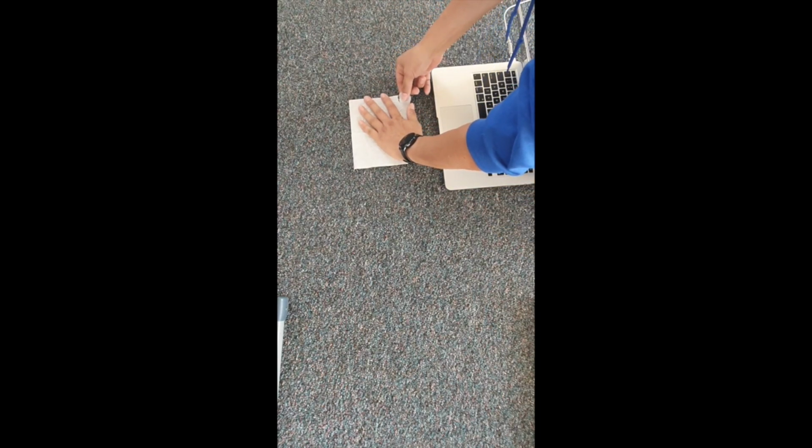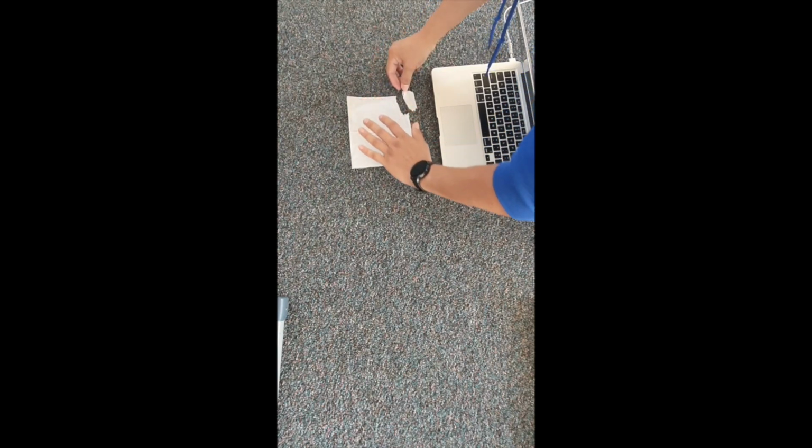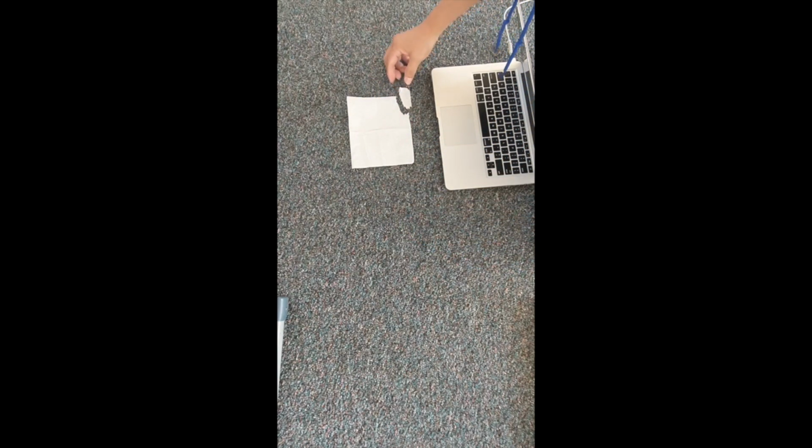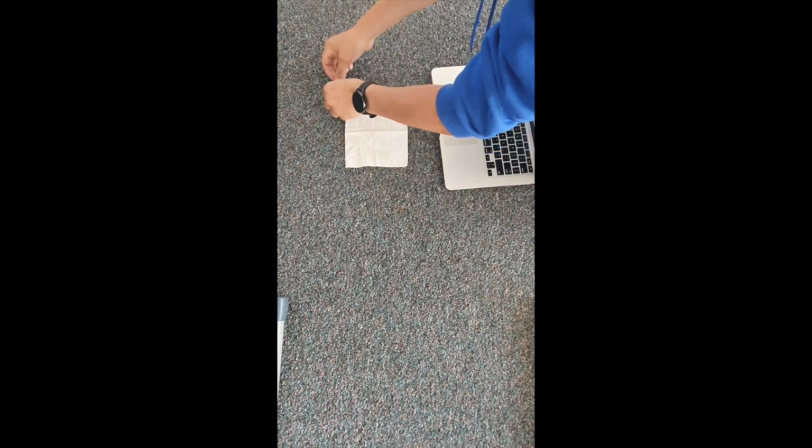And then the second one is I'm just going to rip off another piece, a small piece, sorry, and just separate it from the other pieces. And this will be my second shot. And then I'm going to rip off another piece. This will be my third shot.